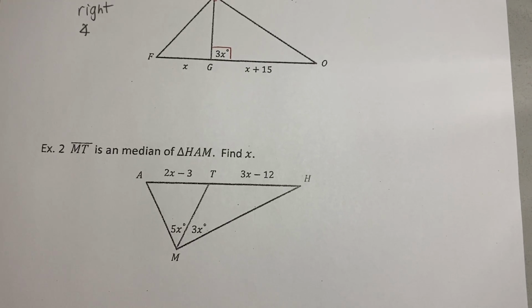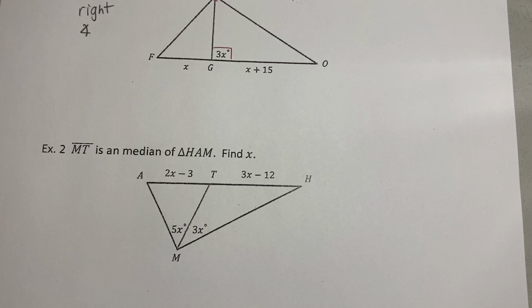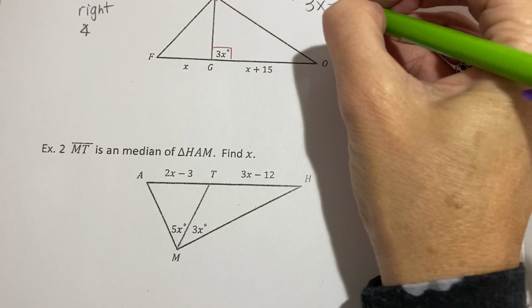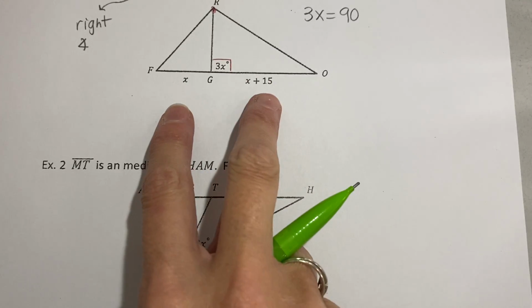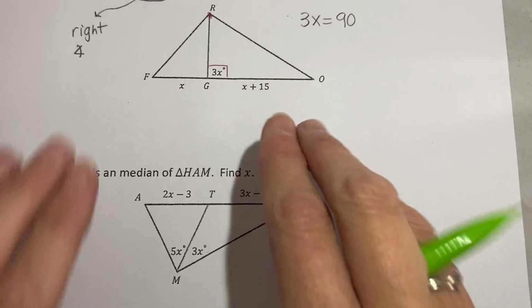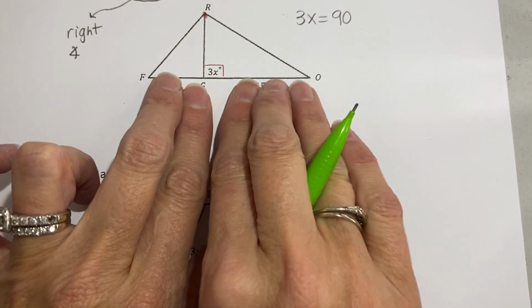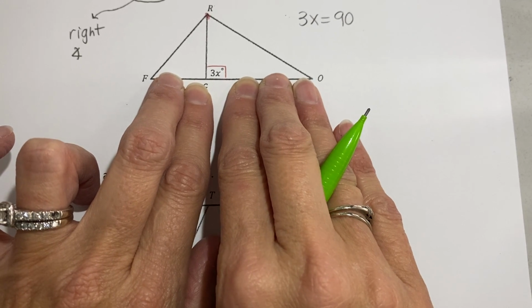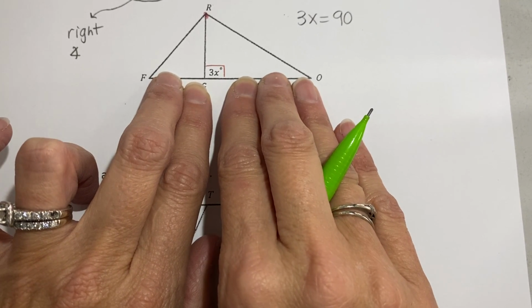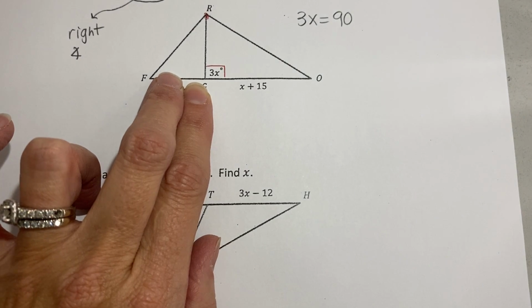Okay, so somebody give me an equation. 3 times x equals 90, x is 30. Yep, 3x equals 90. So you don't do anything with these guys. And now you may be wondering, why on earth are they there? Well, if they weren't there, it would be kind of obvious, even if you didn't know anything, what to do with this question, right? So they're there to see if you really know what an altitude is.